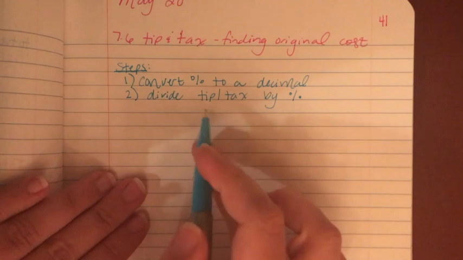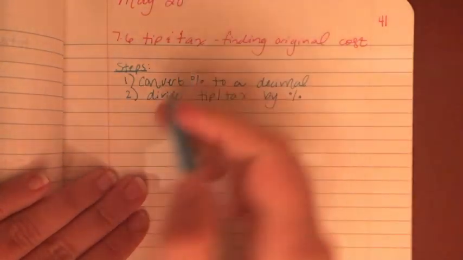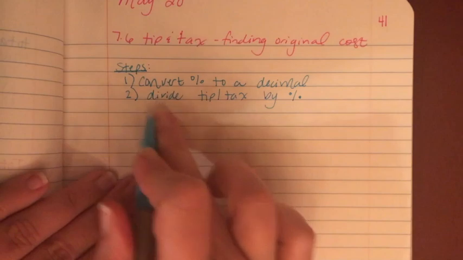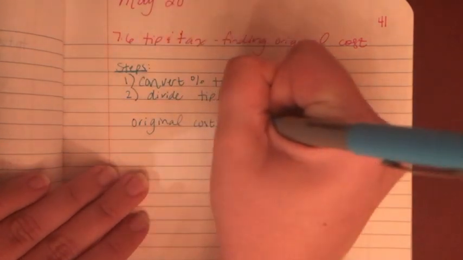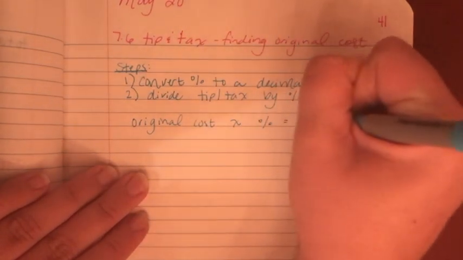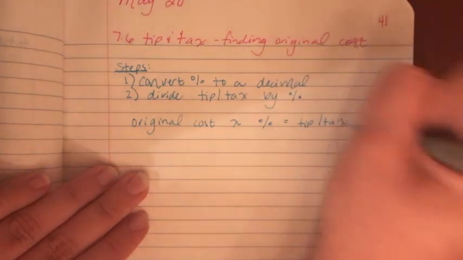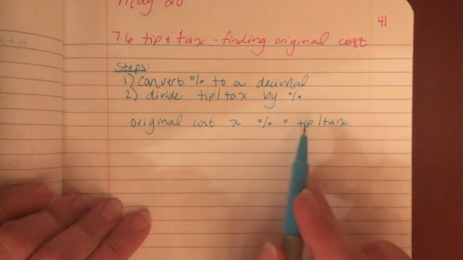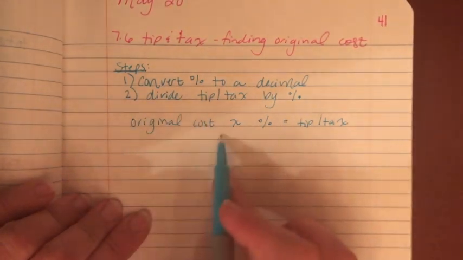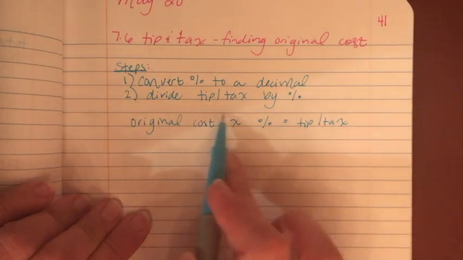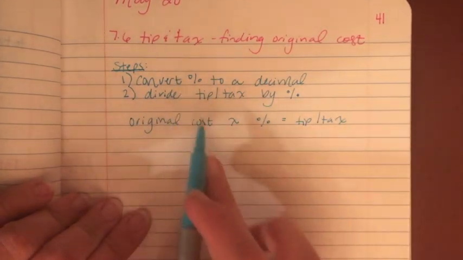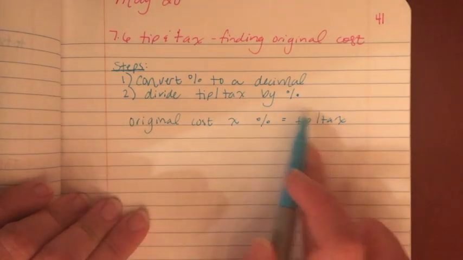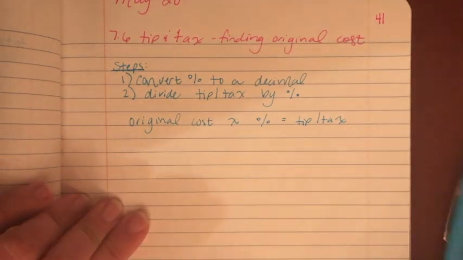And so our equation for this is going to be, I guess I'm going to write the normal equation and then I'll show you why we do what we do. Normally to find our tip or tax, we would do original cost times the percent, and that gives us the tip or the tax. Today we're trying to find this. So if we use algebra rules, we would divide both sides by the percent to get original cost is equal to tip or tax divided by percent. So that's where these steps come from. In order to find original cost, tip or tax divided by percent gives us the original cost.